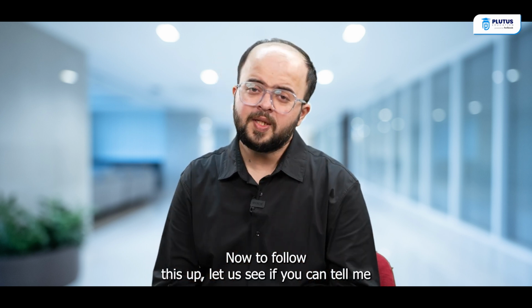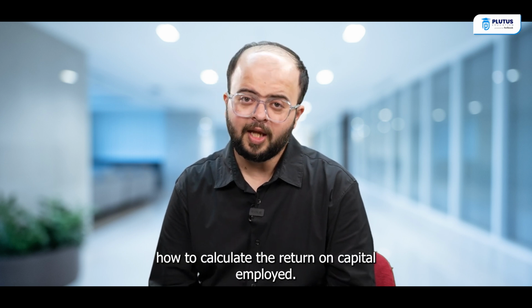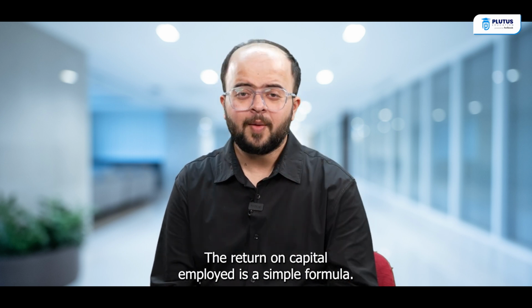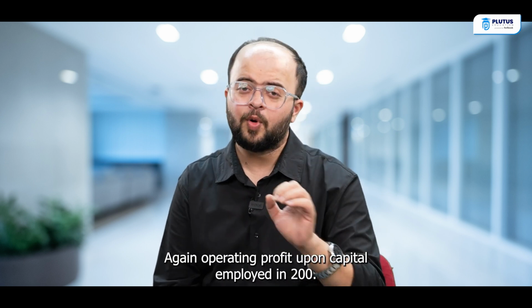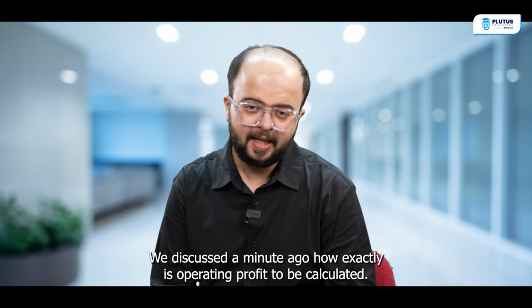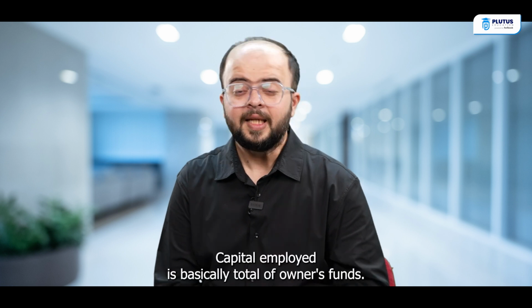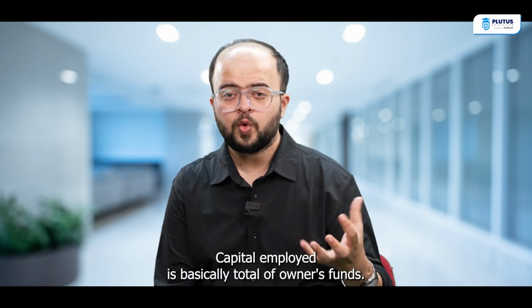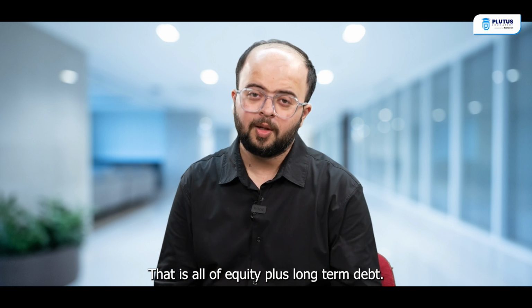Now, to follow this up, let's see if you can tell me how to calculate the return on capital employed. The return on capital employed is a simple formula. Again, operating profit upon capital employed into 100. We discussed a minute ago how exactly operating profit is to be calculated. Let's see if you can tell me how to calculate capital employed. Capital employed is basically total of owners' funds, that is all of equity, plus long-term debt.